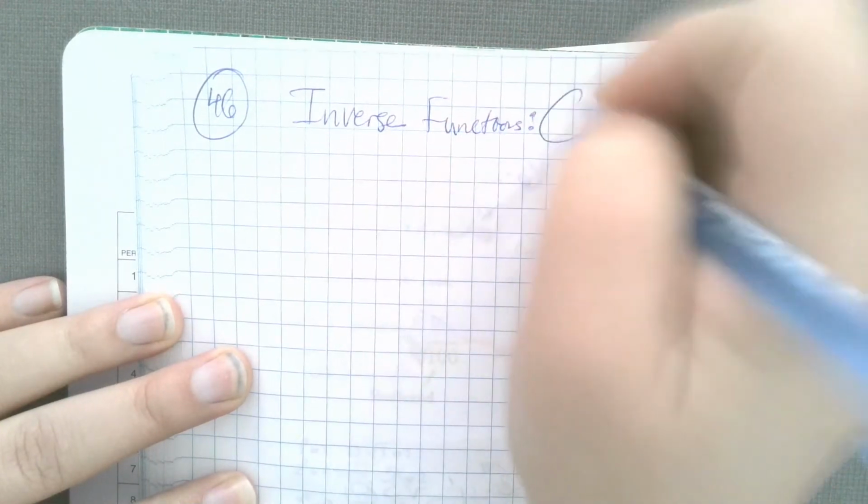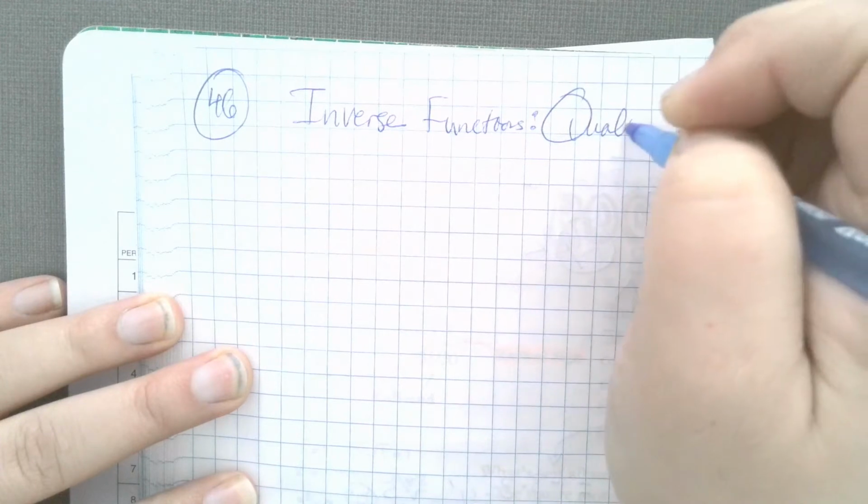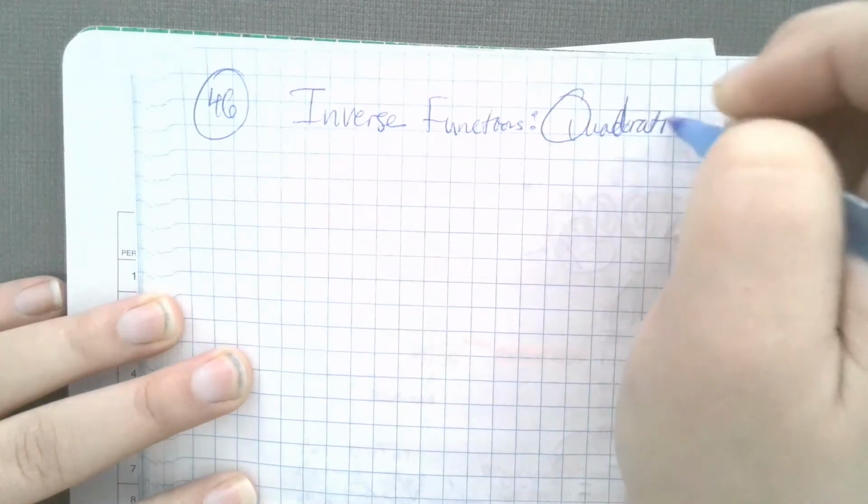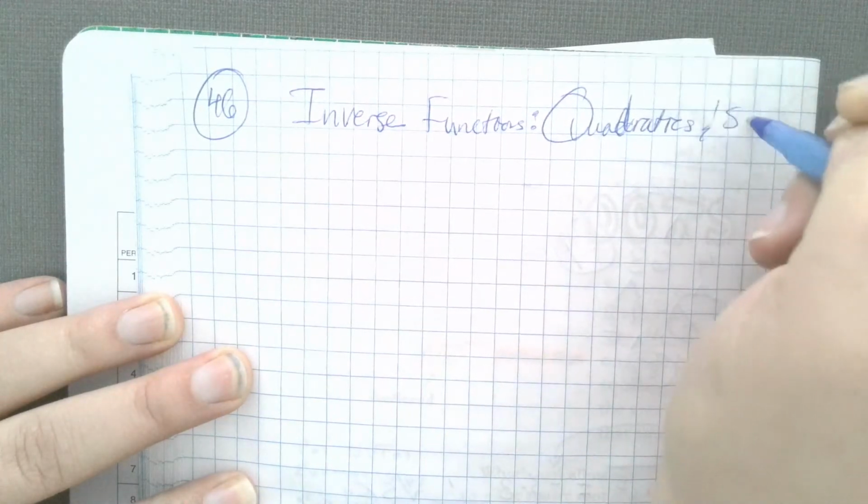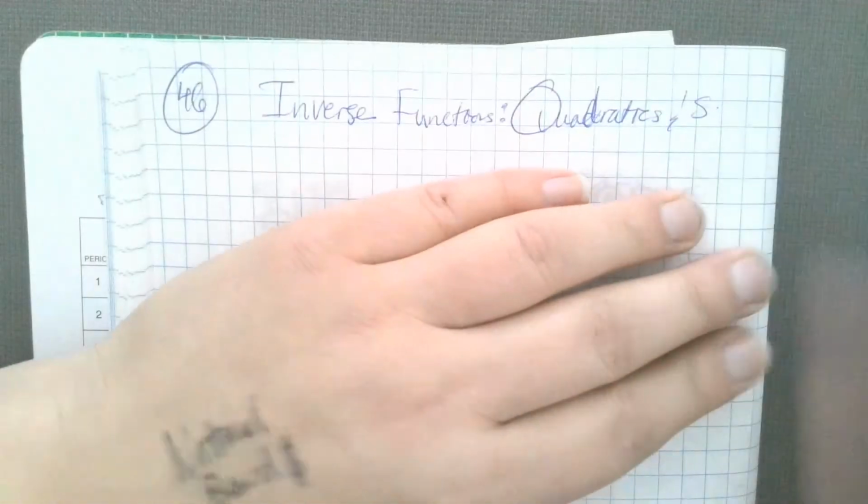Inverse functions, quadratics, and square roots. I'm running out of space.